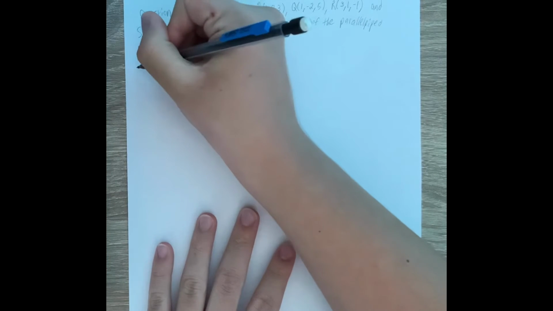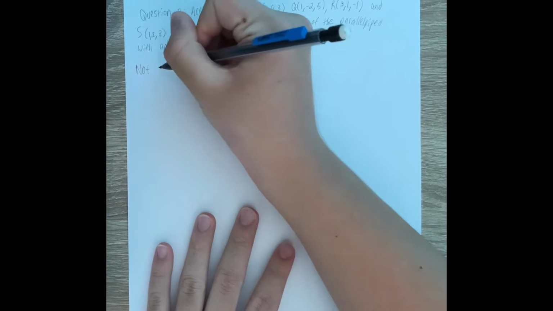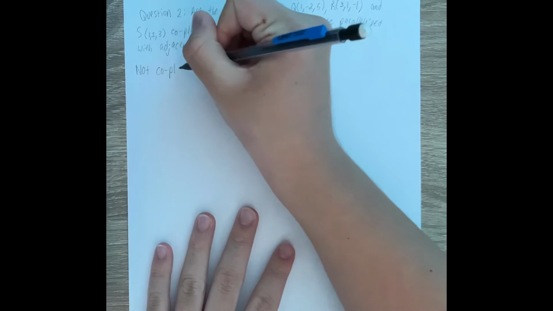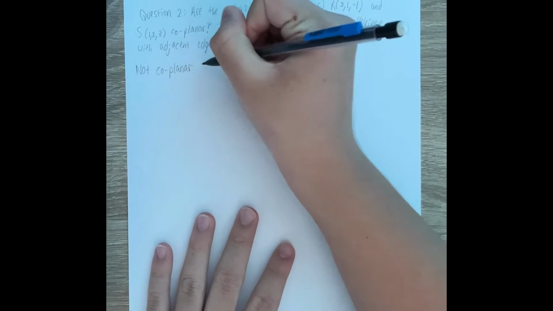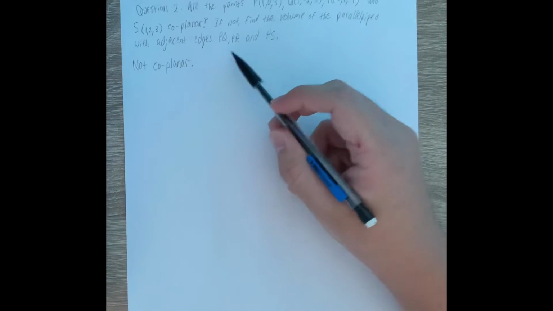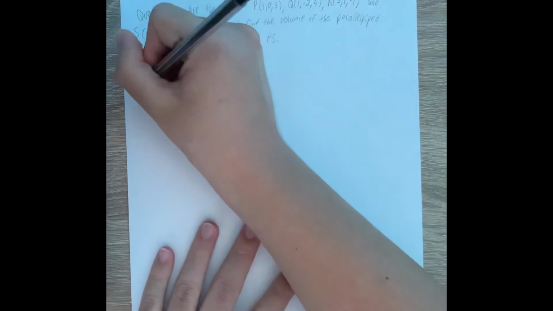Alright, so this is question 2, and it's asking if some points are coplanar, and if not, it's asking us to find the volume of a parallelepiped. And so these points are not coplanar. So since they're not coplanar, we can now proceed to find the volume. And it says it has adjacent edges PQ, PR, and PS. So what we can do is we can find PQ, PR, and PS.